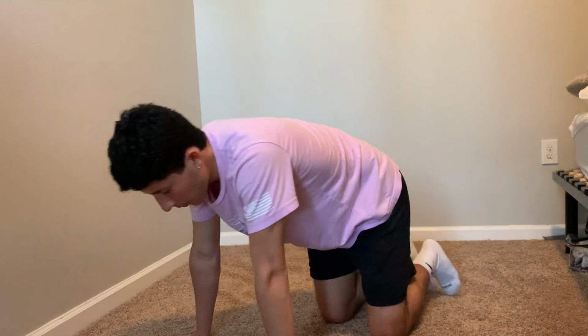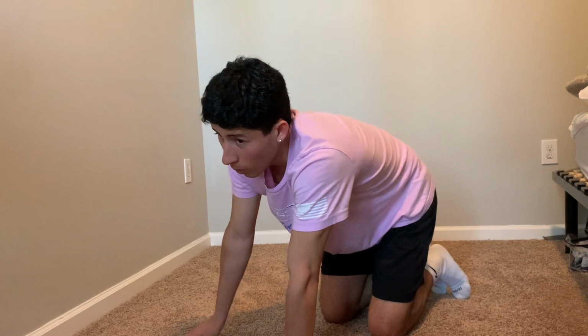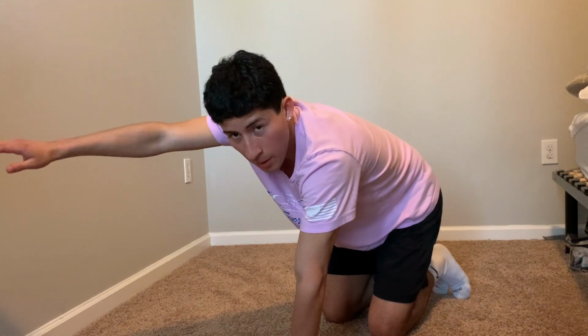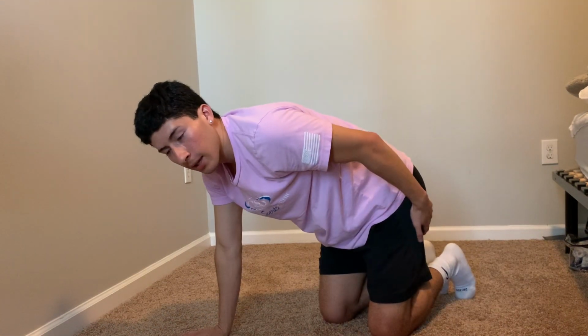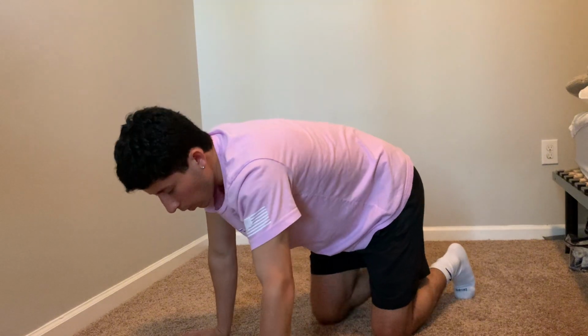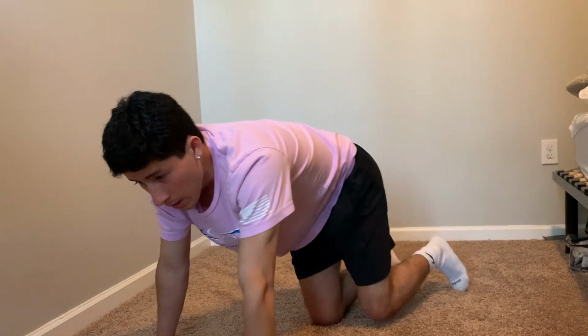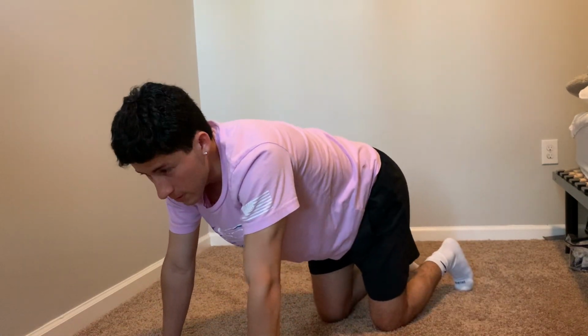So then the next one we're going to do is called a bird dog. For this one, we're going to be on our hands and knees, just like a dog. And we're going to lift one arm straight up and the opposite leg. So for me right now, if I'm lifting my right arm up, I'm going to be lifting this back left leg. And you want to hold it straight back and try to make it in line with your whole body. And you're going to do that and hold for 5 seconds.